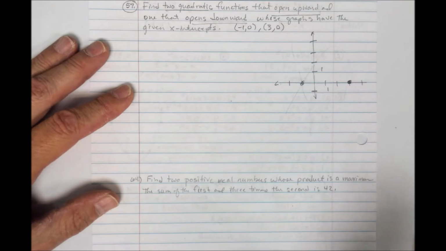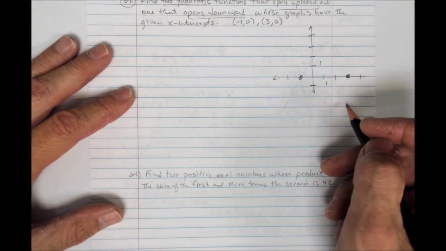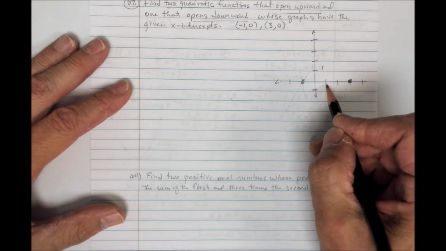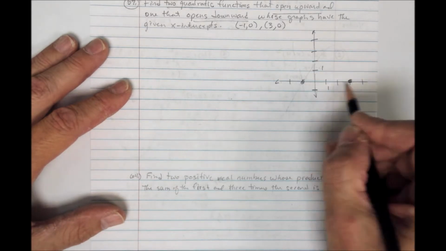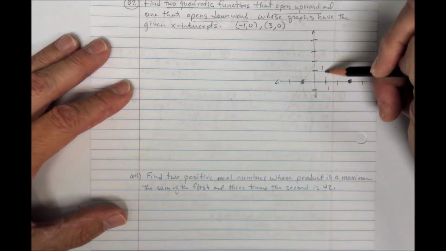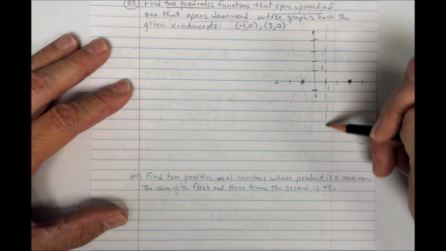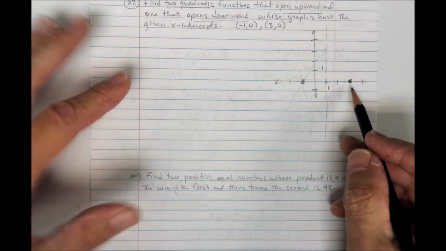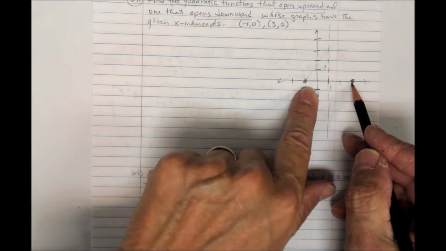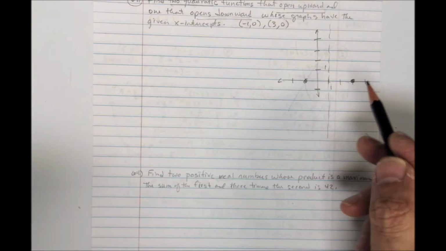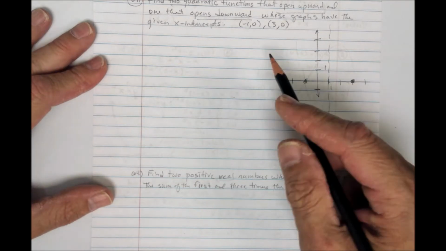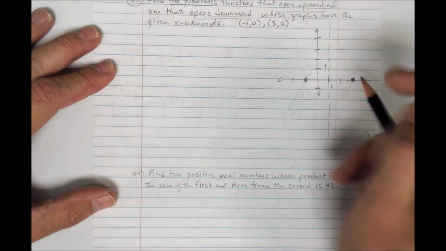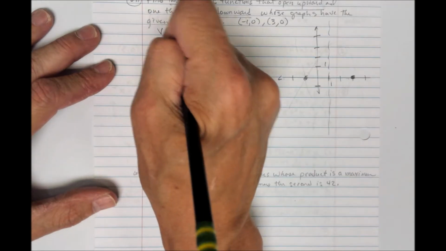Okay? If it opens upward, you just have to make sure a is positive. So you need to know a little bit about where the vertex is at. Well, the x value of the vertex is on this vertical line somewhere that's exactly in between, like the perpendicular bisector of this line segment whose endpoints are the intercepts. So you just average them. If you add 3 and -1 and divide by 2, you get 1. So we know that the x value of the vertex is 1.